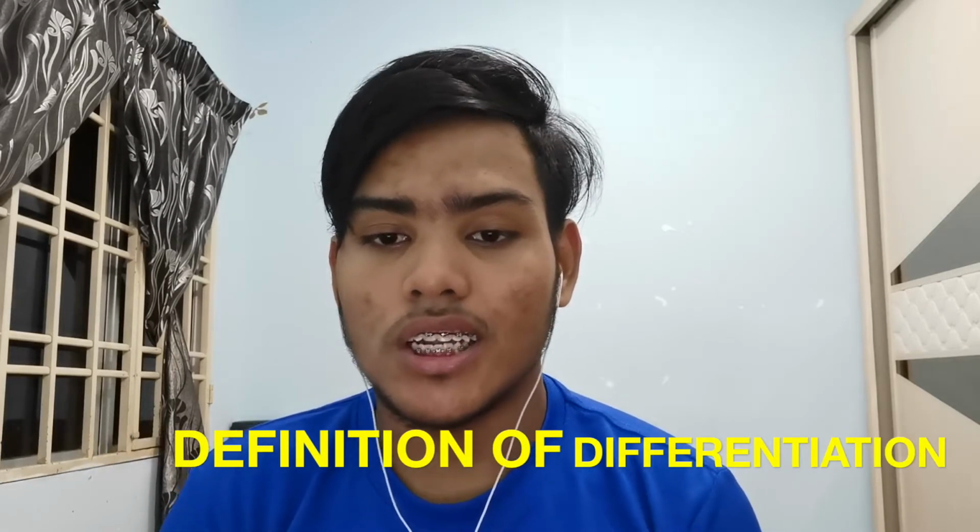For our introduction, our definition is about differentiation and related rates. So what is actually meant by rates of change? Basically, in rates of change there are also differentiation and related rates. The definition of differentiation is, in mathematics, a process of finding the derivative or rate of change of a function, in contrast to the abstract nature of the theory behind it.